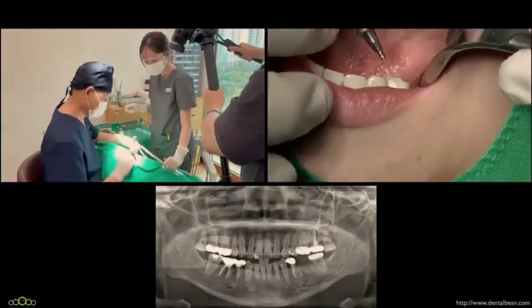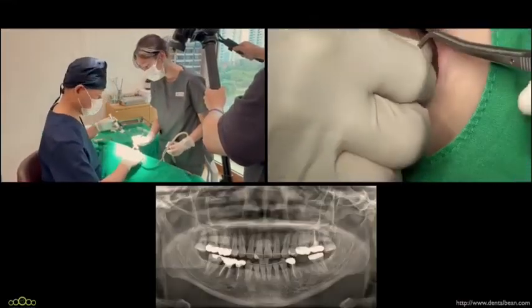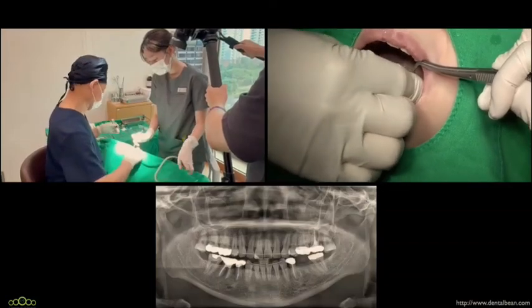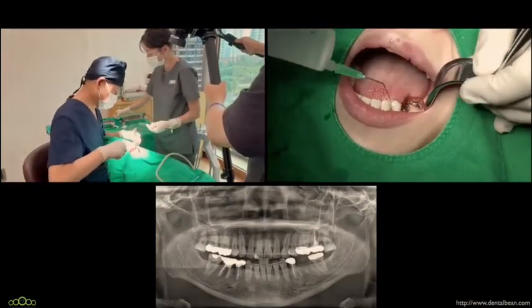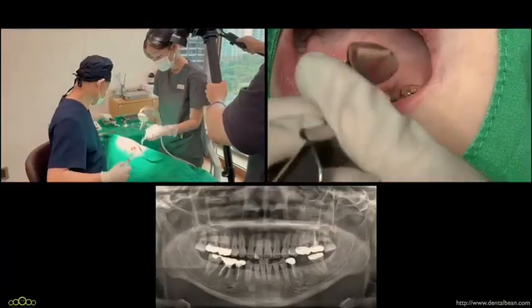Okay. In this video, there is no interruption. It is 4 minutes from starting to connecting the healing abutment. Okay, it finished.